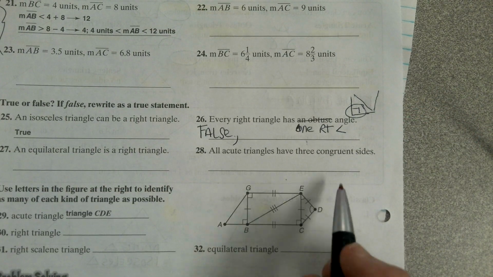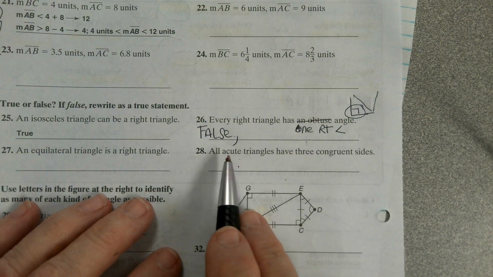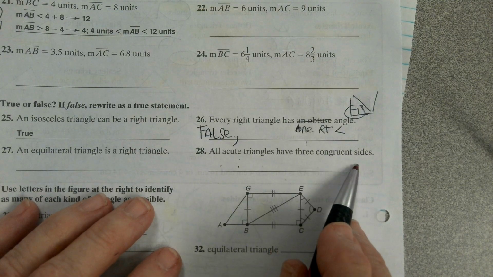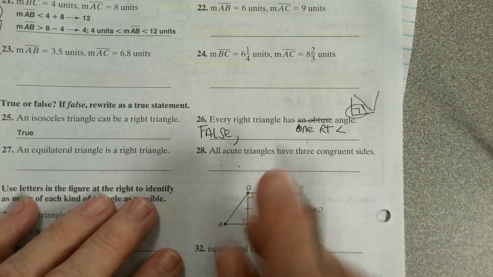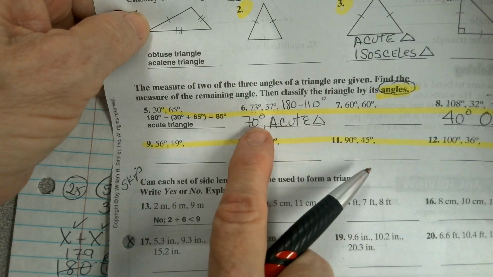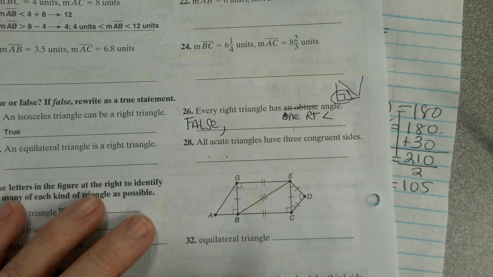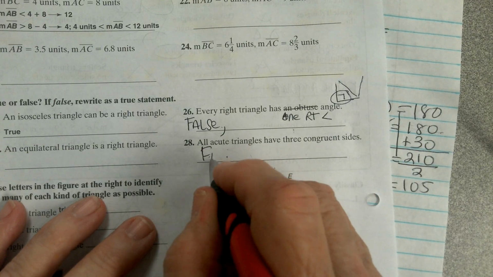All right. So listen carefully. All acute triangles have three congruent sides. No, because you can have acute angles just like we did over here, and those are not all the same size. So false.